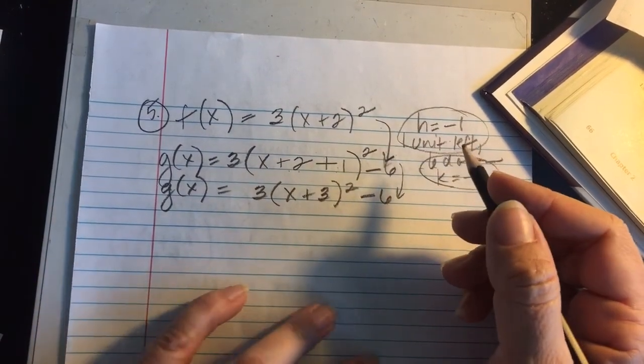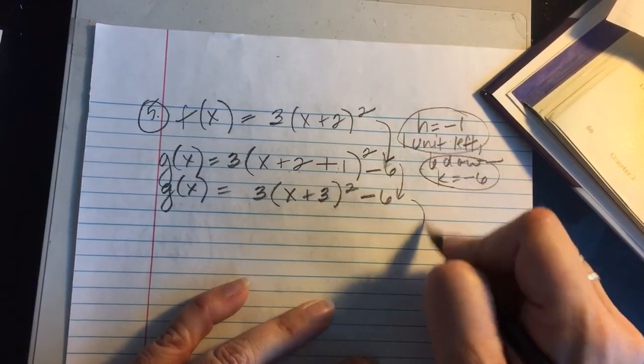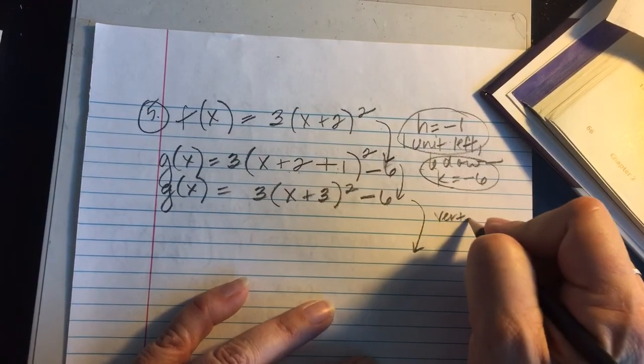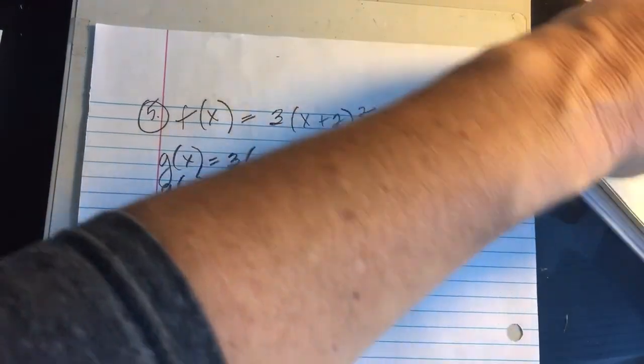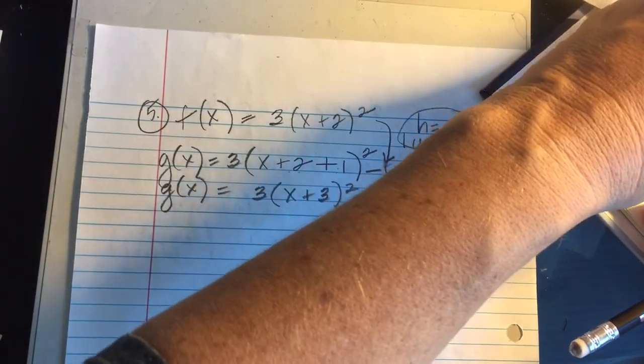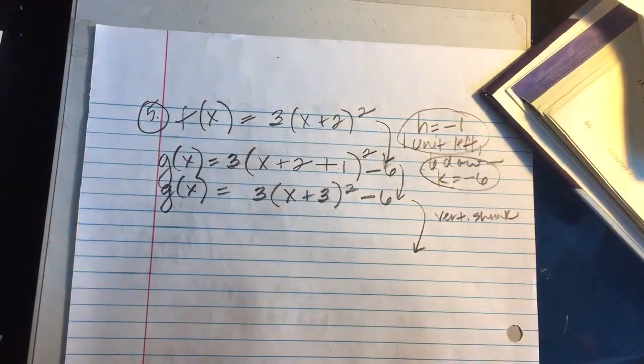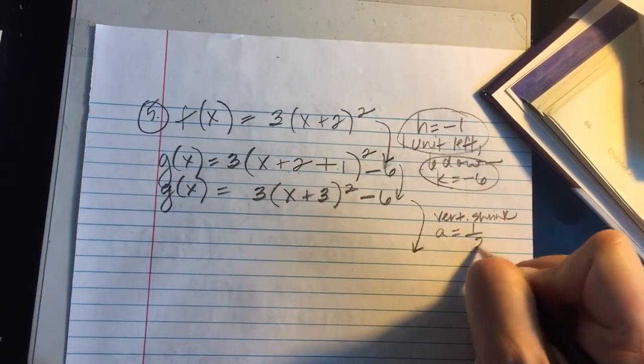The next part of the transformation is asking me to do, so I've got to go and take a vertical shrink of, where am I at here? Vertical shrink of a factor of 1/2. A is equal to 1/2.